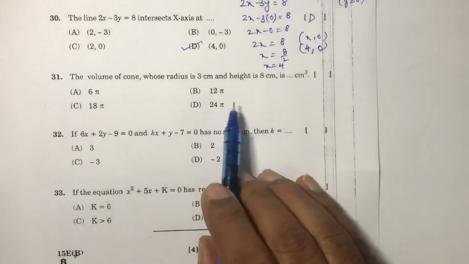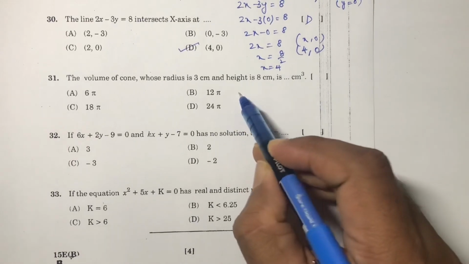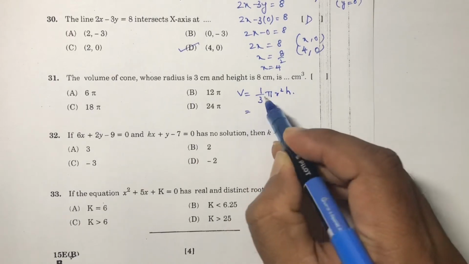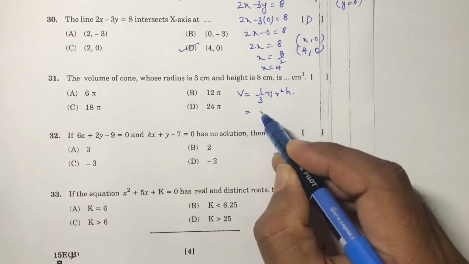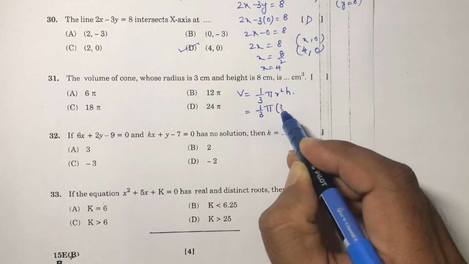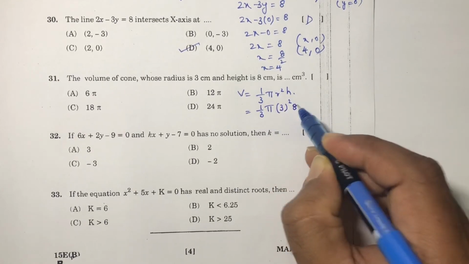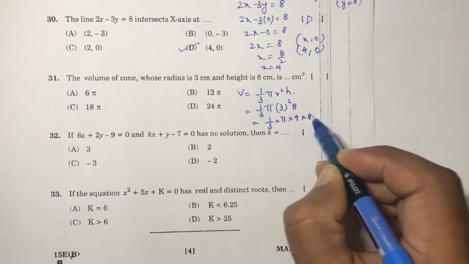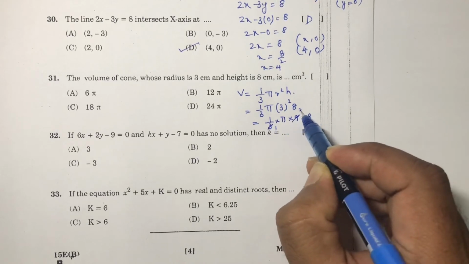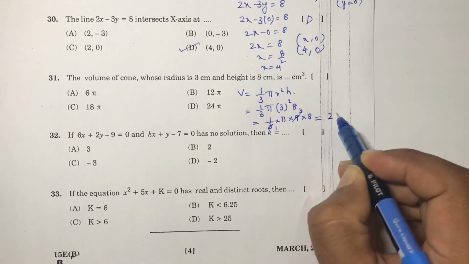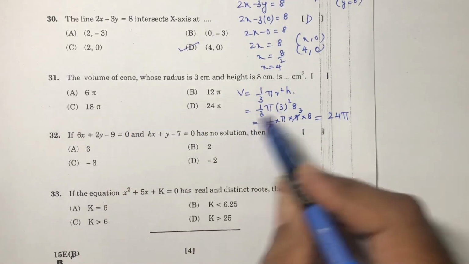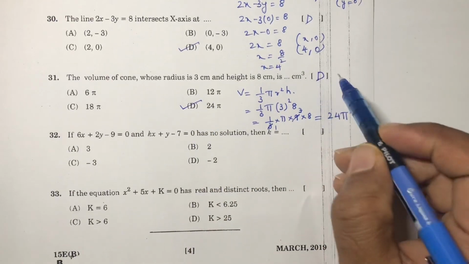The volume of a cone whose radius is 3 and height is 8. So the volume of a cone formula is 1 by 3 pi r square h. Now see, they gave the answer in terms of pi, so no need to substitute the value of pi. 1 by 3 pi, r is 3 square, into height 8. So 1 by 3 into pi into 9 into 8. 3 times 1, 3 times 3. So 8 into 3, 24 pi. We just need to know the formulas. So the correct option is again D.